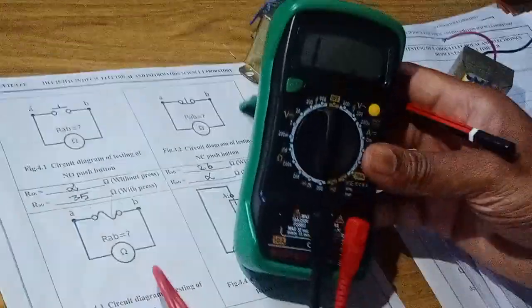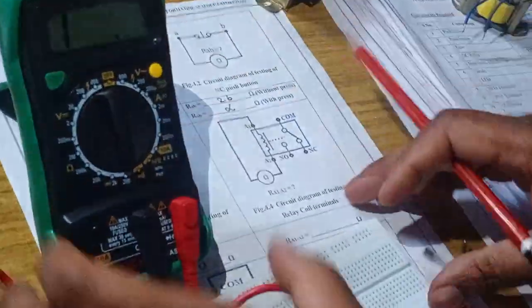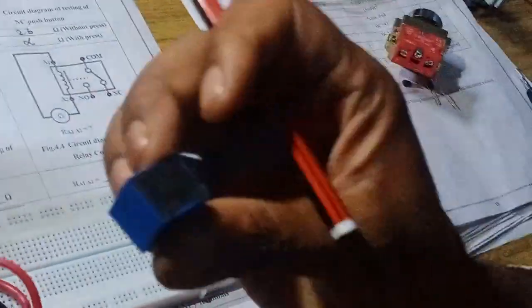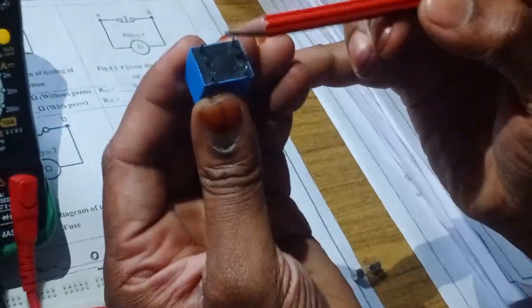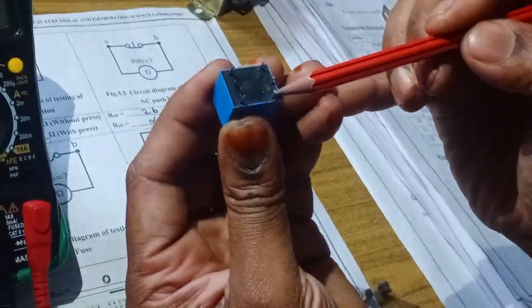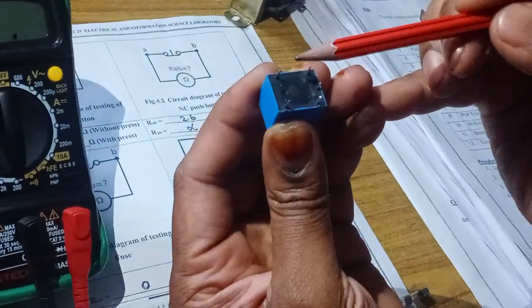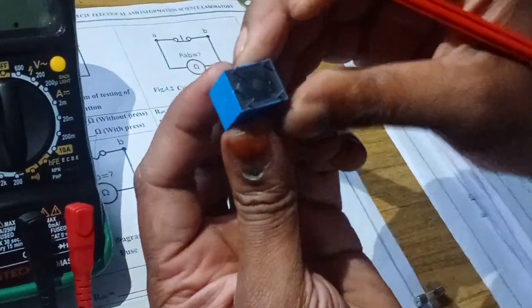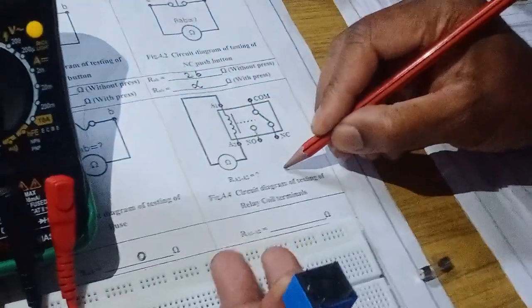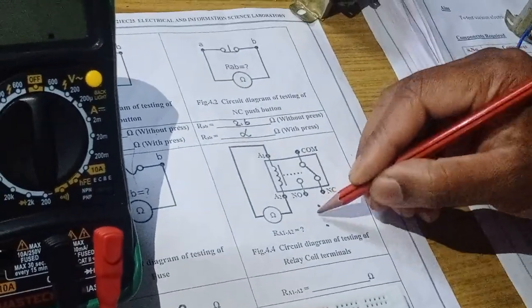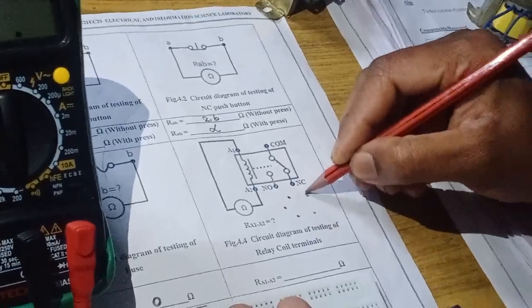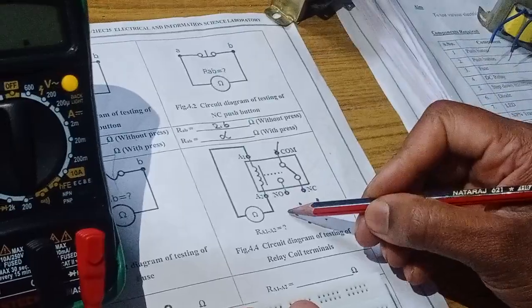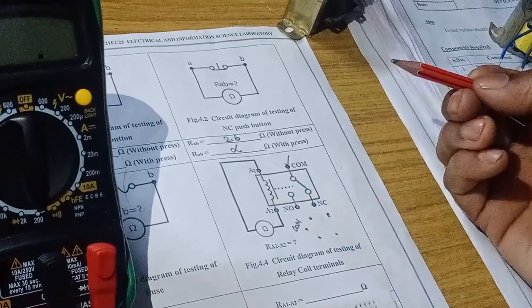The next one is the relay. Here you have 5 terminals: 1, 2, 3, and on the other end you have 2 terminals. Let me keep the orientation like this. So here you have 5 terminals. The middle one is the common terminal.